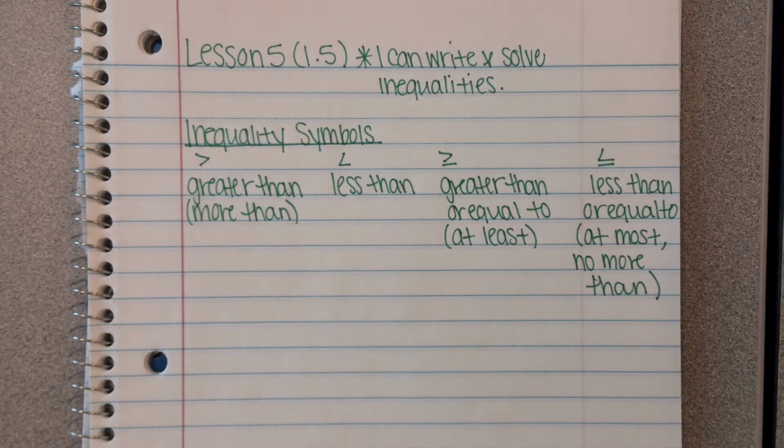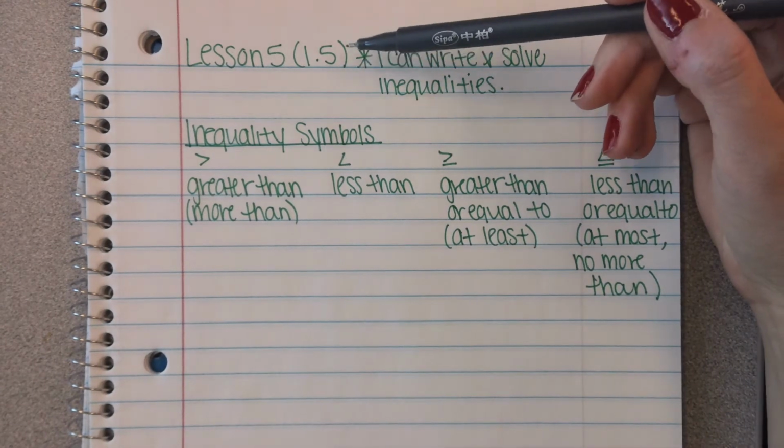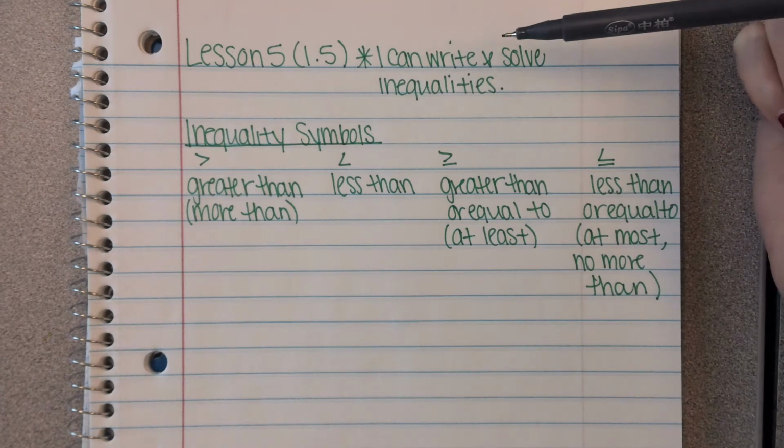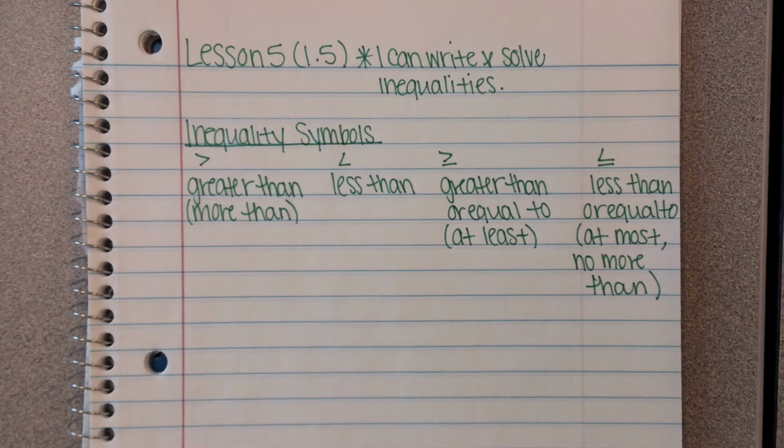Okay, guys, today we're going to start lesson 5, and we're going to be talking about inequalities. This lines up with section 5 in your textbook, and your I can statement or learning objective is: I can write and solve inequalities.